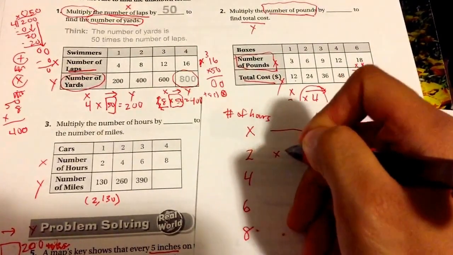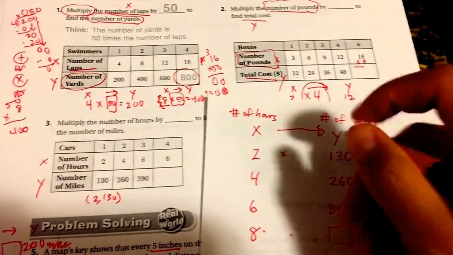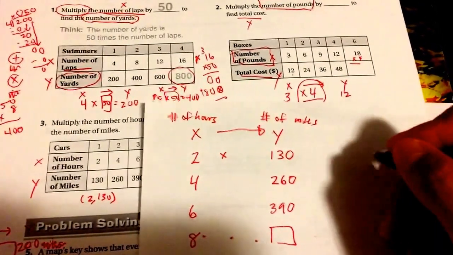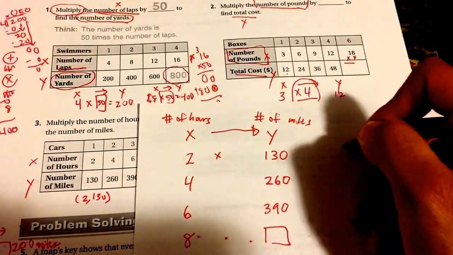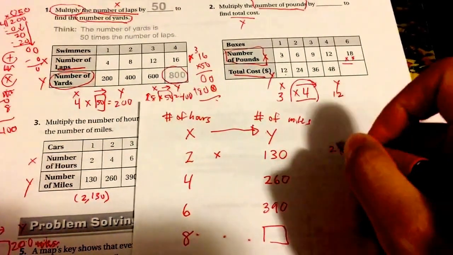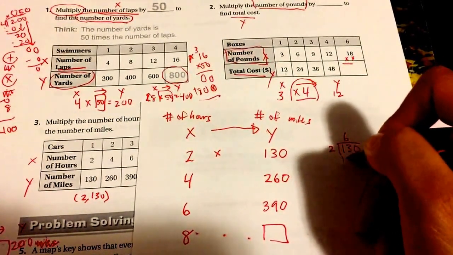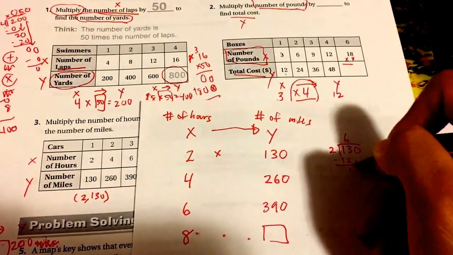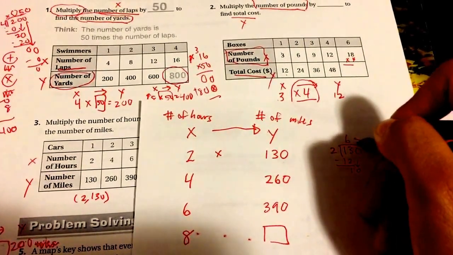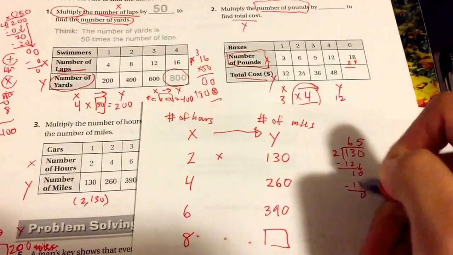So 2 times what number gets you to 130? Now, if you don't know that math fact, what you could do is the opposite: 130 divided by 2, because they're fact families. And when we solve this, we'll get 65 with no remainders or anything.